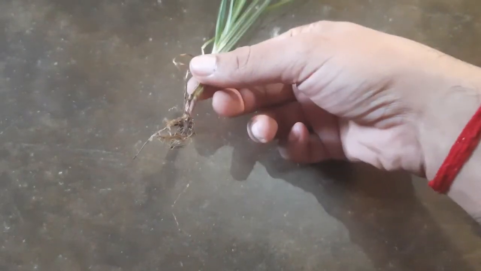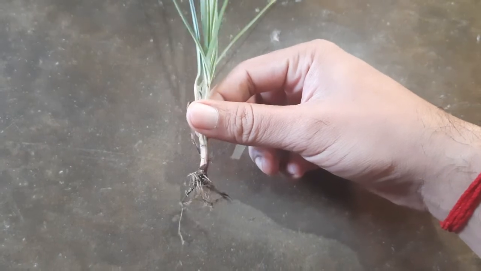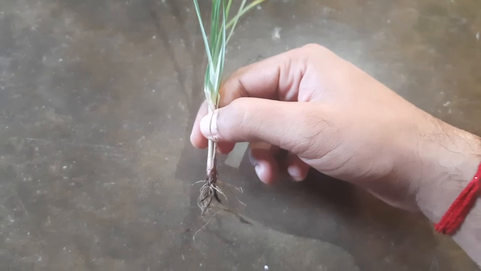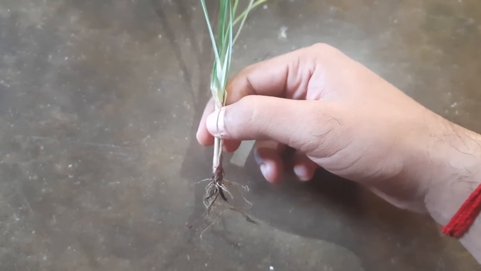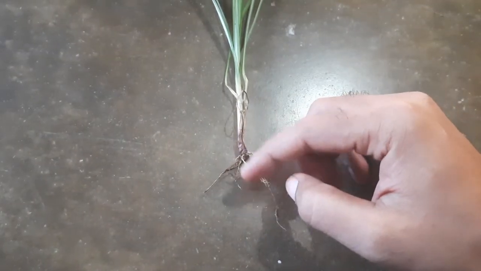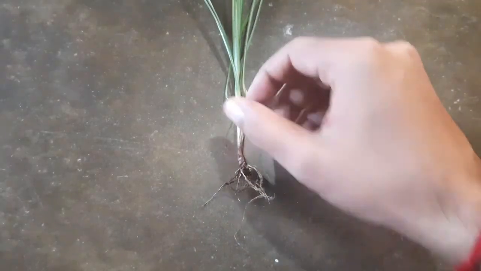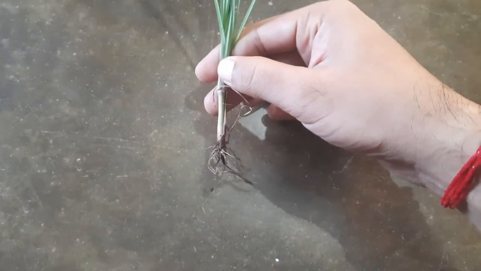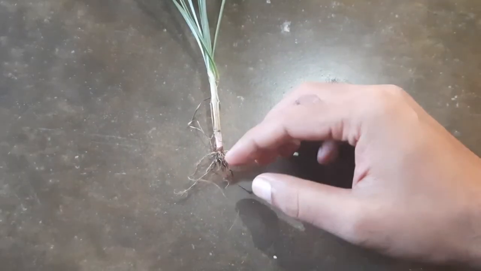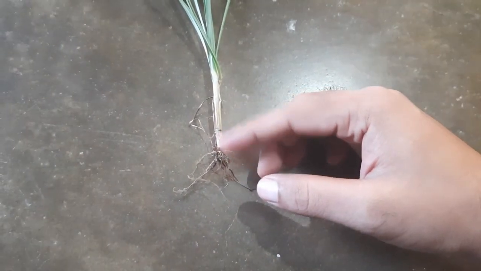It has no main root, no main root system. All the roots arise from the base of the stem and it is a fiber-like structure. So many roots come out together. That's why this type of root system is called a fibrous root system.